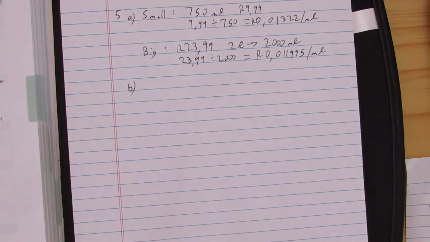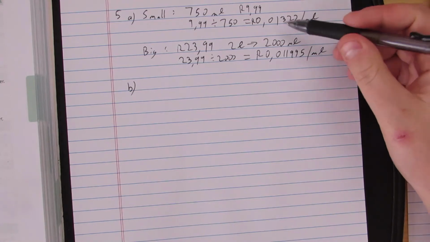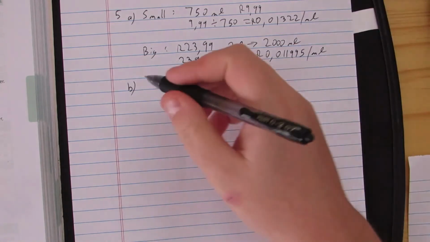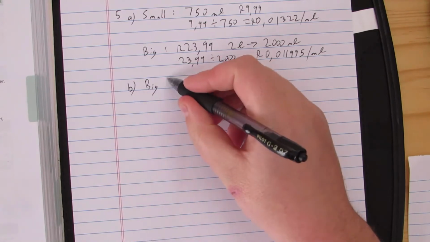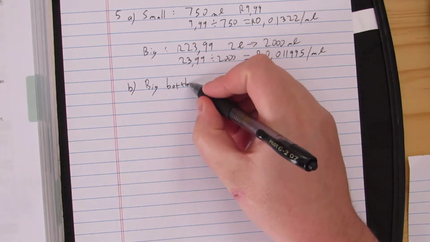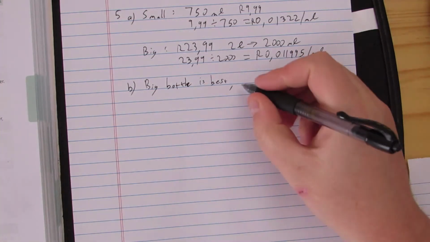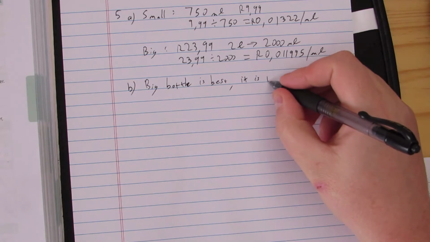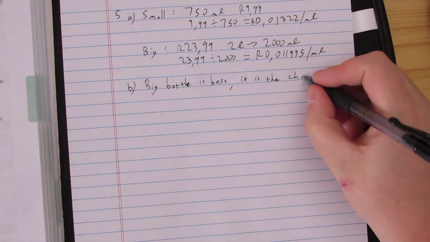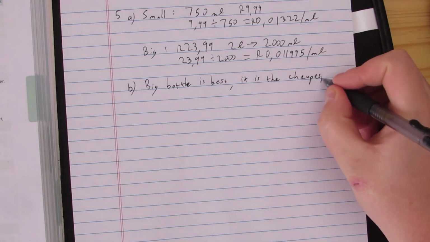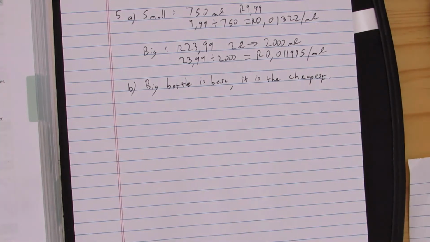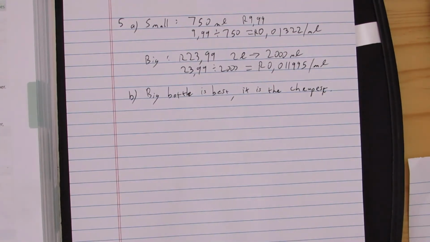The next question asks you which bottle is the best to buy. Well, if we compare these two prices, I would say the big bottle. The big bottle is cheaper. It is the cheapest. It's not cheapest by a lot, but it is the cheapest one for us to use here. Good. Moving swiftly onwards, number 6.